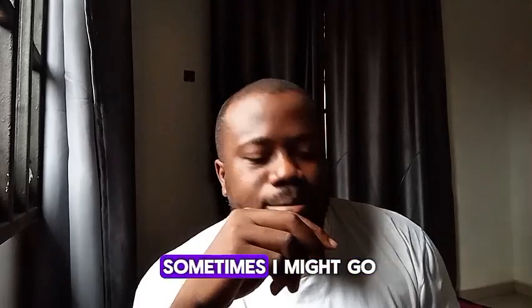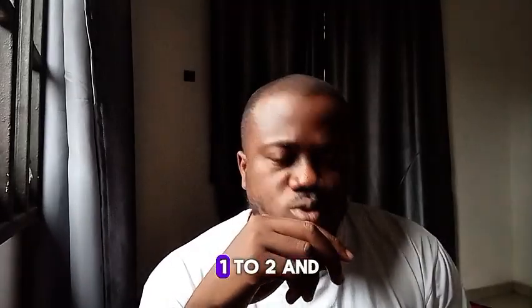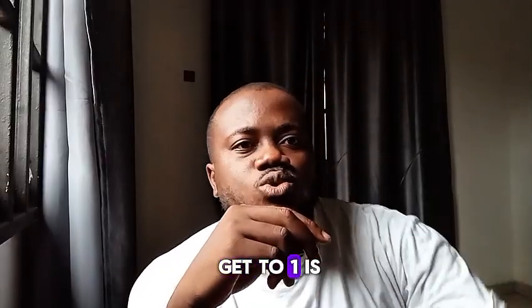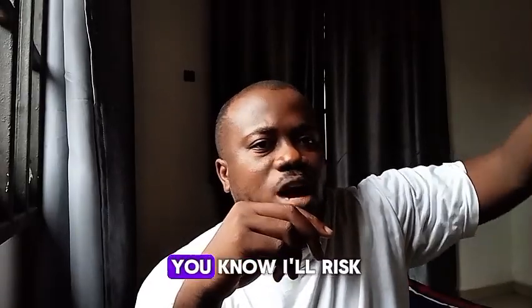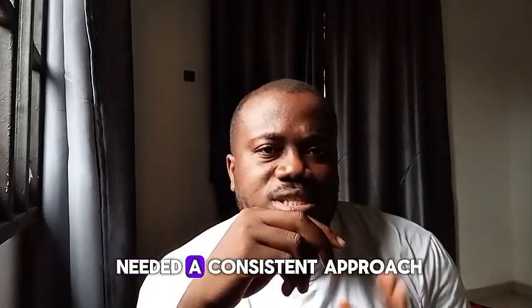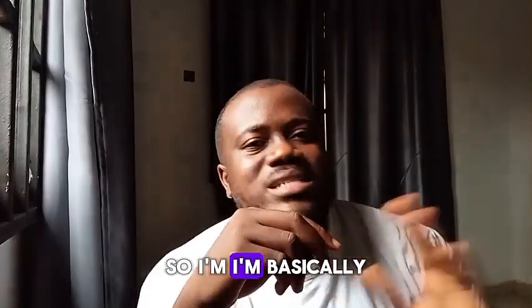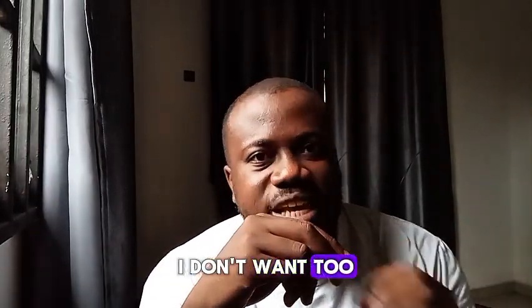Sometimes I might go for a 1:2 risk reward ratio, and then I find out later on that the trade does not get to 1:2. Some other time it will pass 1:2 and go to like 1:3. I'll risk one to make like 3 or 4% later. So the whole thing was not consistent. I needed a consistent approach to the markets. So I'm just trying to systemize my trading. I don't want too much guesswork anymore.